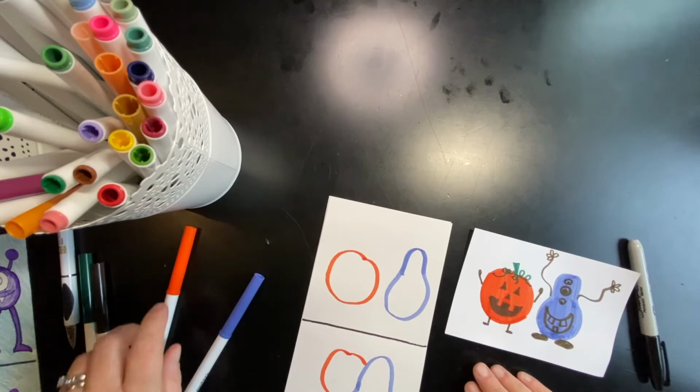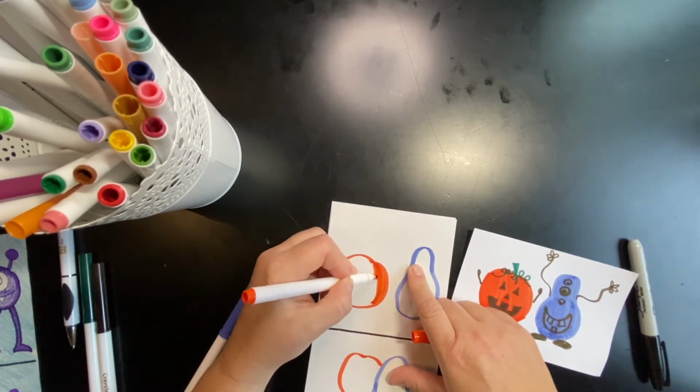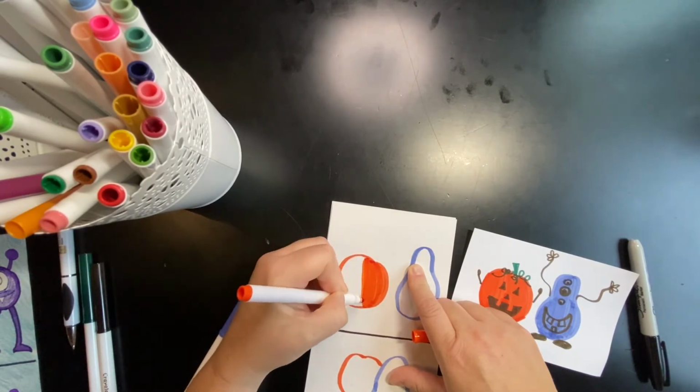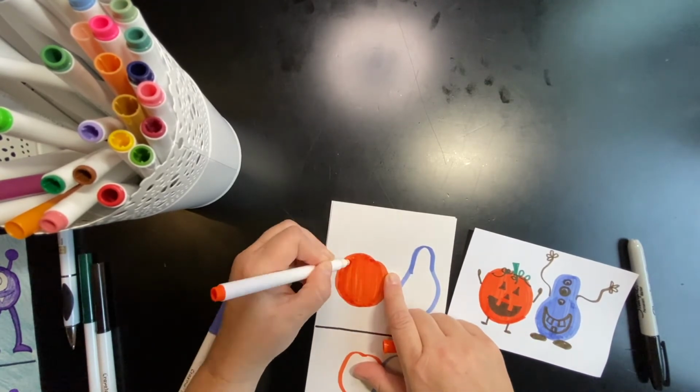Now for the fun part. I get to decorate it. I'm going to speed this part of the video up because I'm sure you don't need to watch me color, even though it's one of my favorite things to do.